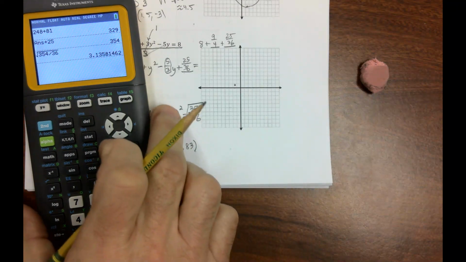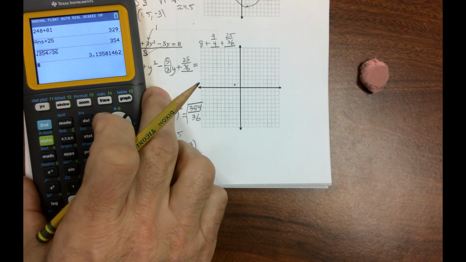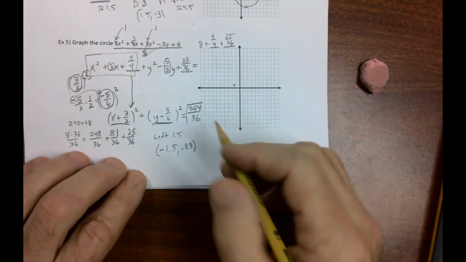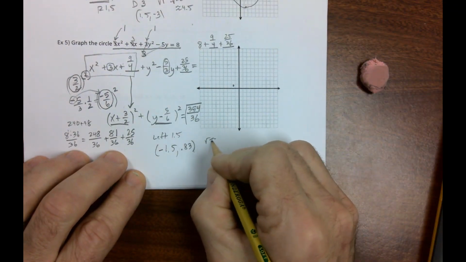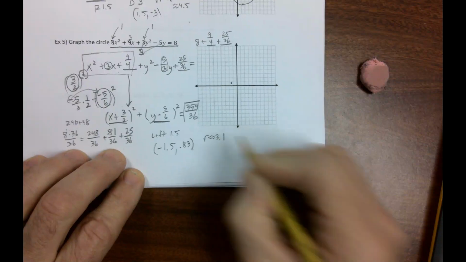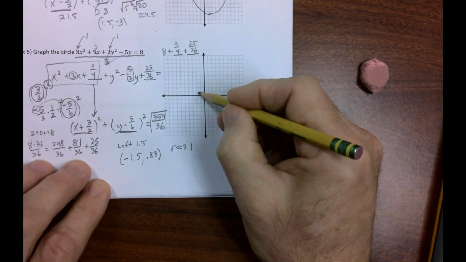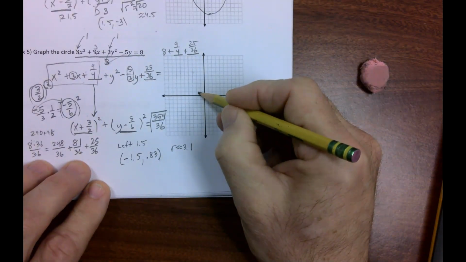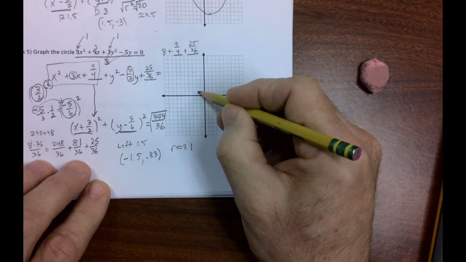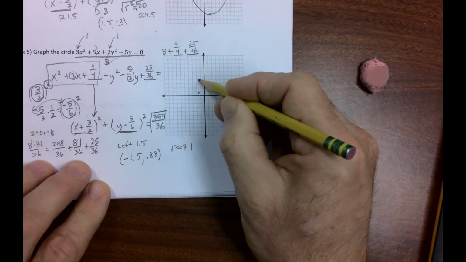3.13. So a little over 3. So my radius is approximately 3.1. So I've got to go from here 3.1. So that's like 0.1-ish. So then 3 more, 1, 2, 3.